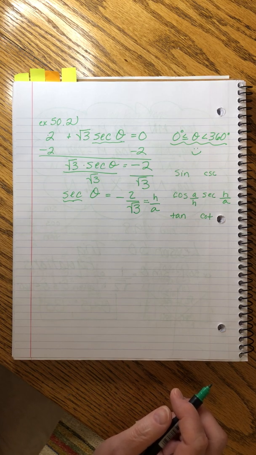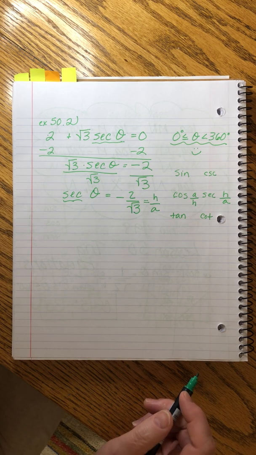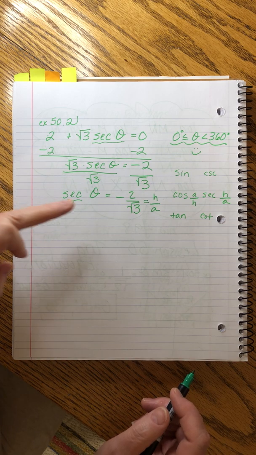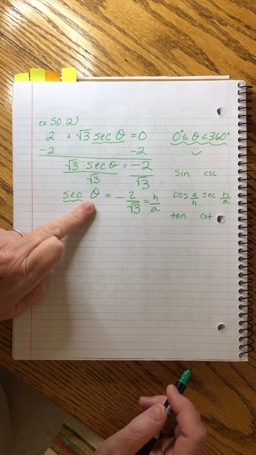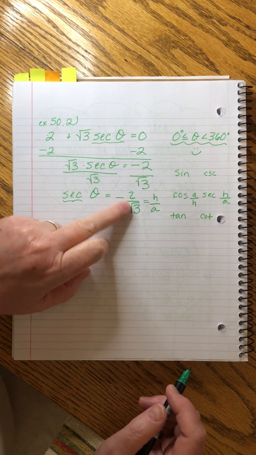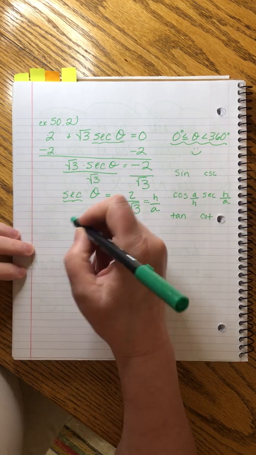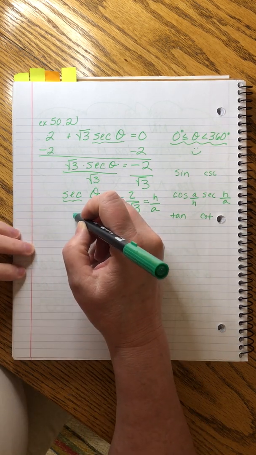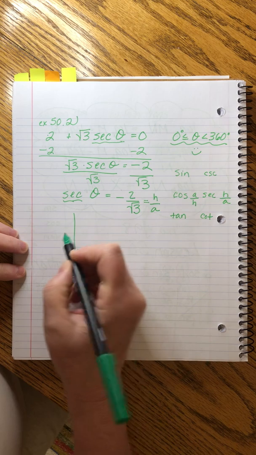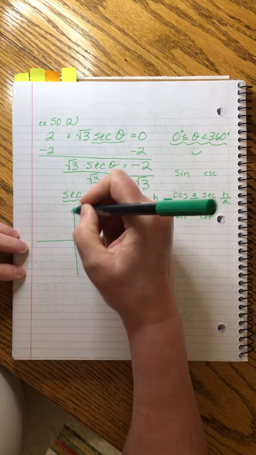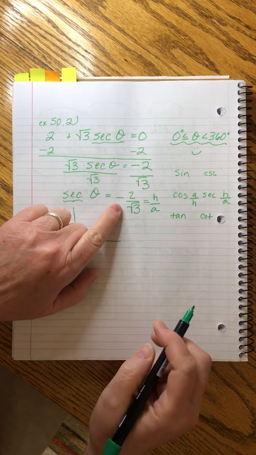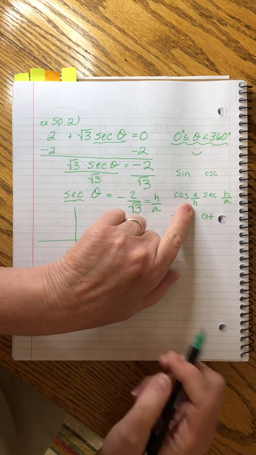So now what we're looking for is what angle, or what triangle rather. Well, I can see by these numbers that it must be a 30, 60, 90. So let me draw all four. We want negative. Secant is buddies with cosine.